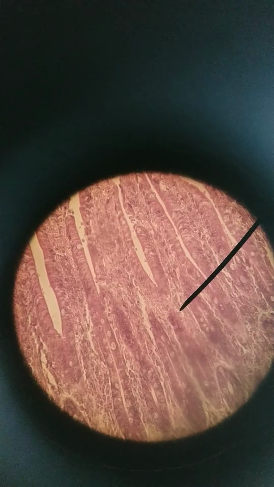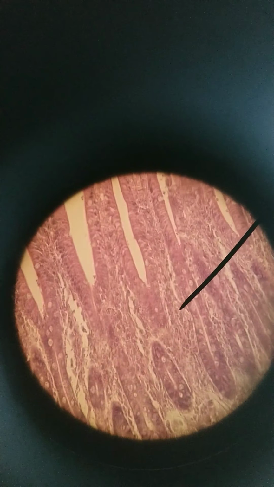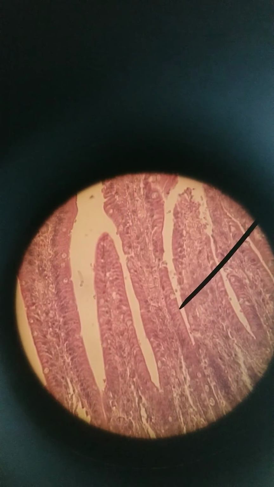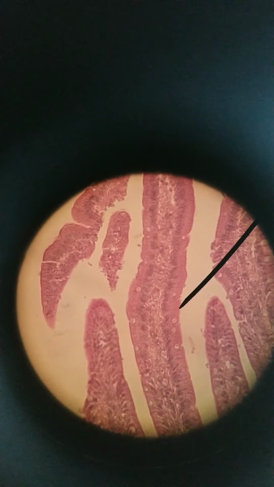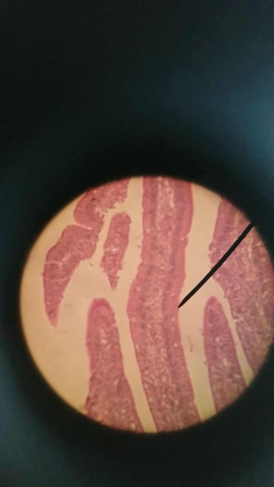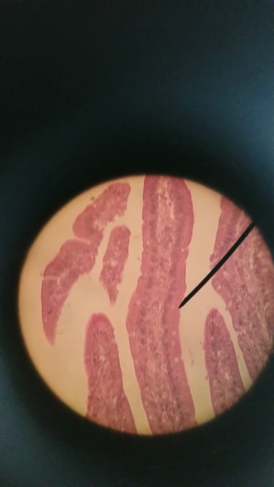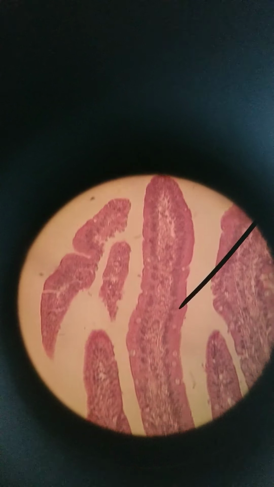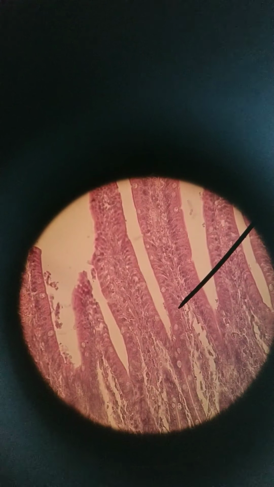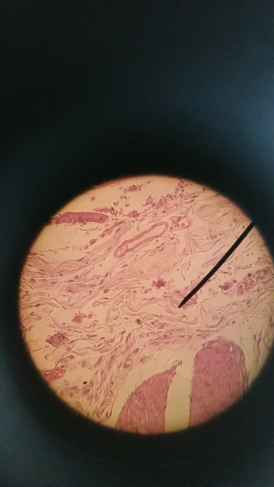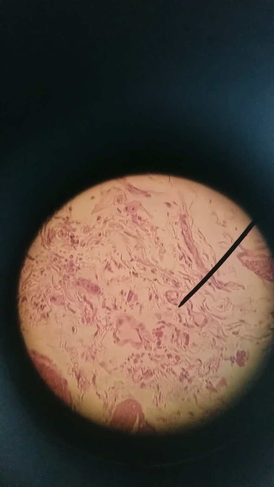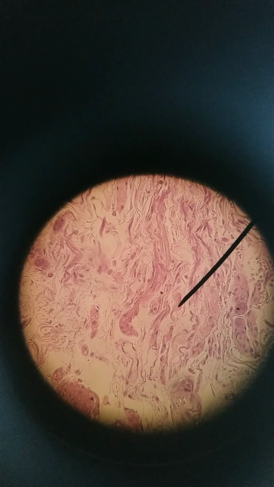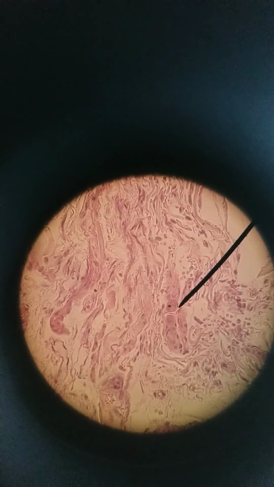400x. You can still see goblet cells in the villi next to those simple columnar cells. I can't really see the detail of the microvilli, so you have to trust me that they're there. But here's a single villus at 400x. Only blood vessels and areolar connective tissue in the submucosa. You're not really seeing glands like in the duodenum.